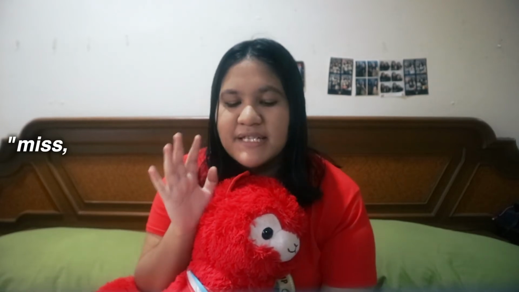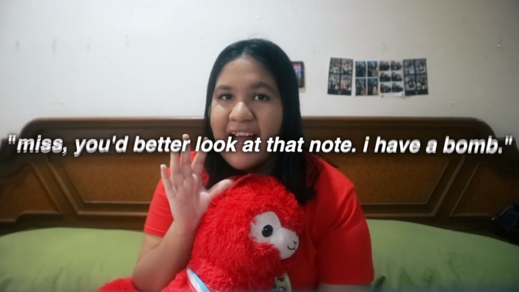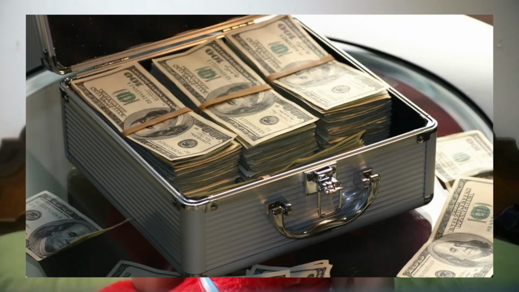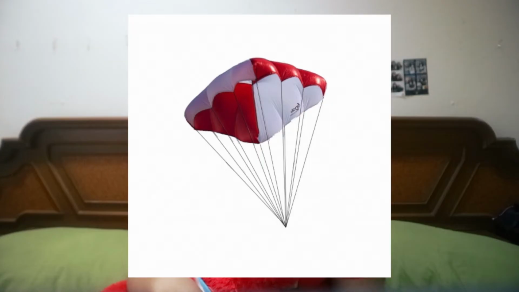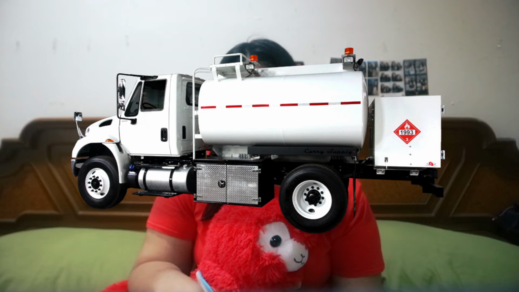The flight attendant didn't actually look at the note at first. She just thought, oh, it's just some guy giving me his number or whatever. But then he leaned into her and whispered, "Miss, you better look at that note. I have a bomb." We don't actually know what the note said, but the note itself stated that it had a bomb. The flight attendant asked to see the bomb, and then after he showed her quietly, he wanted $200,000 in negotiable American currency, 4 parachutes, and a fuel truck in Seattle once they had landed.